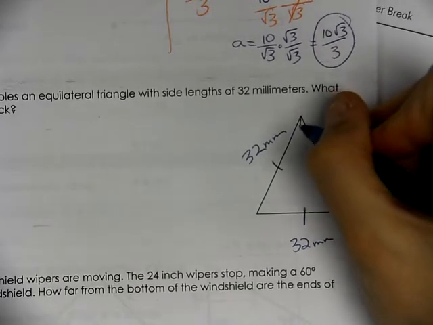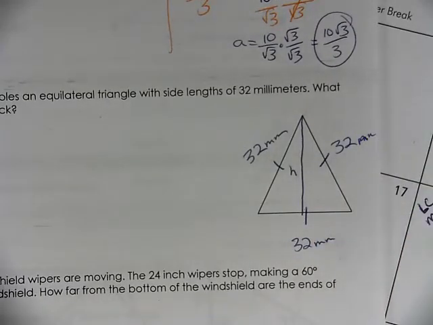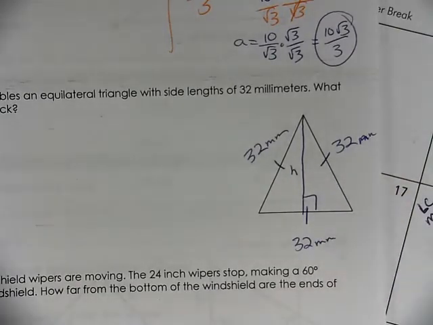So you want to find the height. We could do what we did Tuesday and use the Pythagorean theorem, or I could use my special right triangles to find the height.